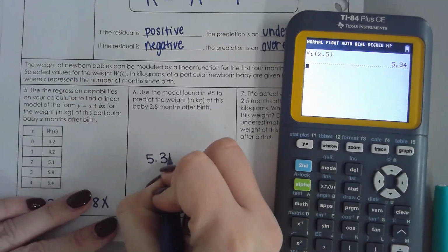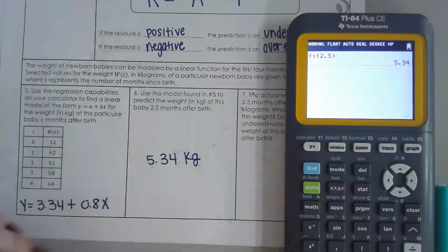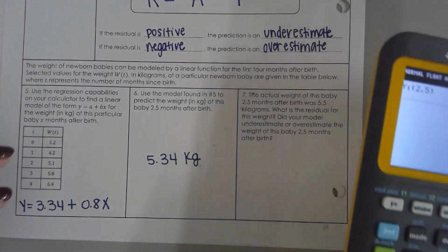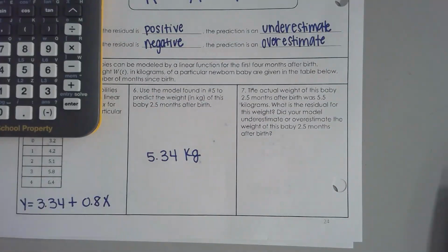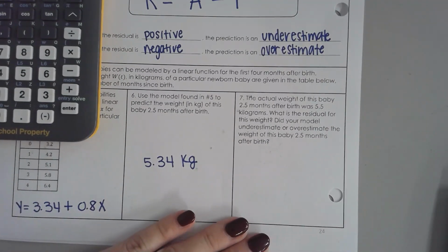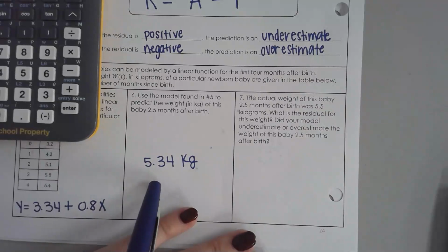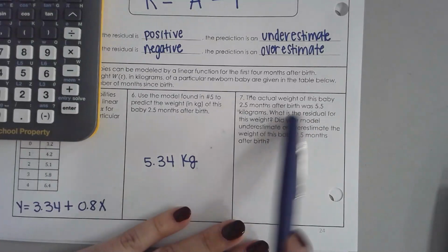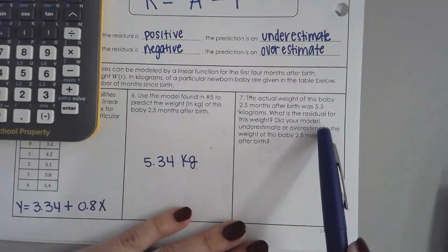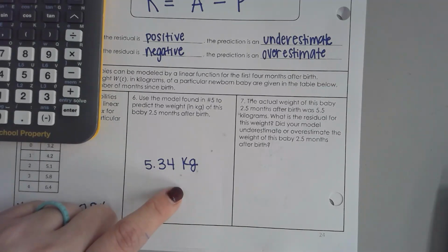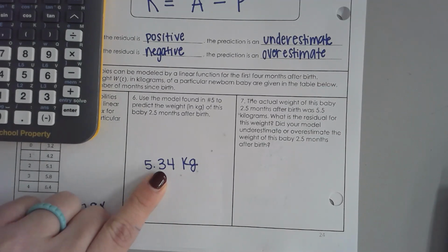So 5.34 kilograms. Now, that's what was predicted. That's what our model, based on our other data, we think it would be 5.34. But it's not likely going to be perfect. The actual weight of this baby was 5.5 kilograms. We want to know what's the residual, and was our prediction an overestimate or an underestimate? Well, I can see it's less than, so I know it's an underestimate.